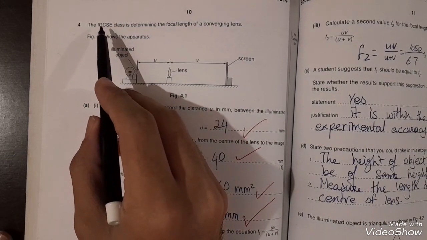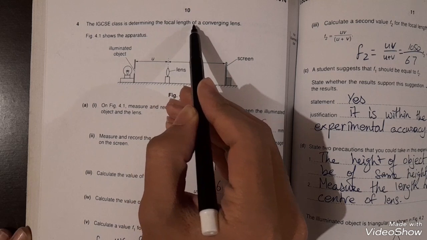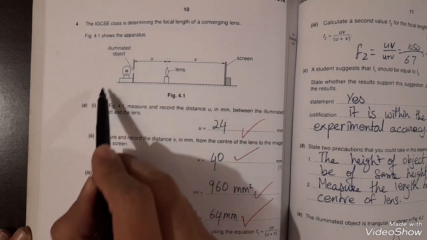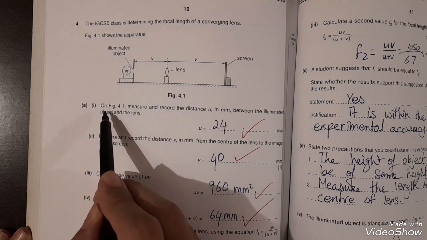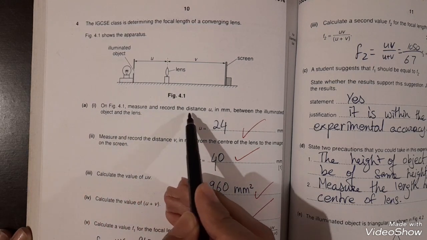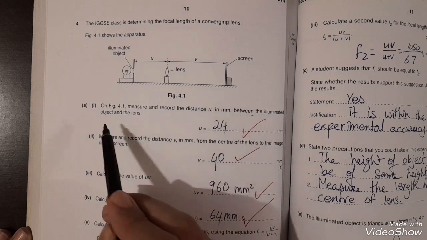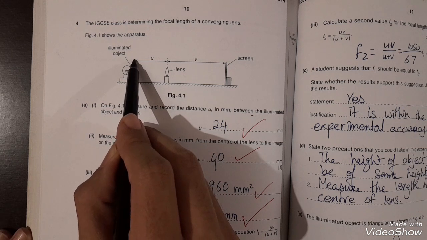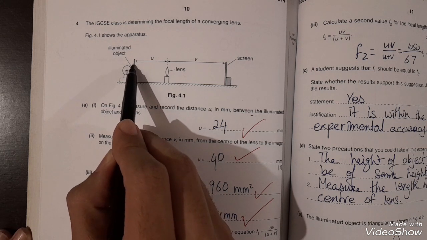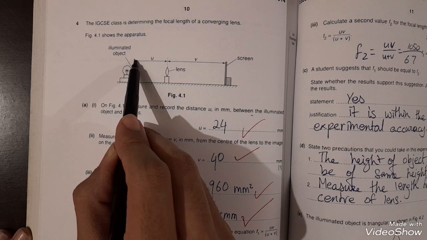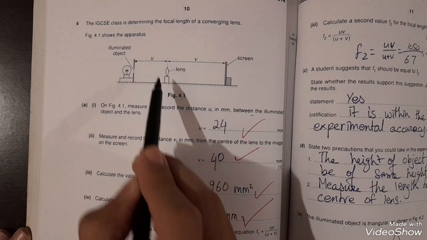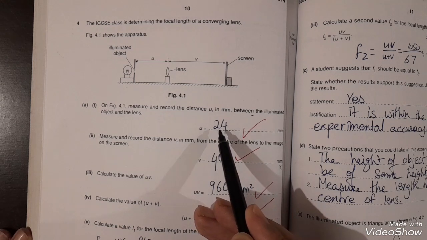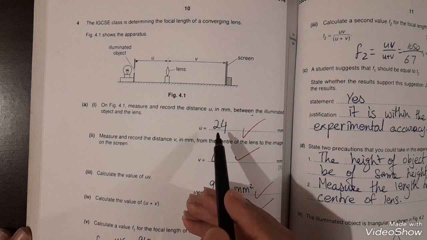Question 4 states the IGCSE class is determining the focal length of a converging lens. Figure 4.1 shows the apparatus. Part A states, on figure 4.1, measure and record the distance u in millimeters between the illuminated object and the lens. So the length from this object will be measured up till this dotted line, which will be 2.4 centimeter, but we have to convert 2.4 centimeter into millimeter, so this will be 24 millimeter.